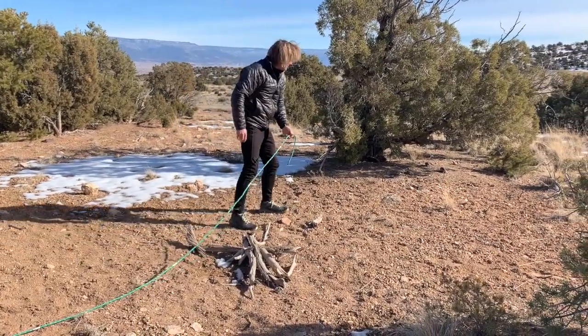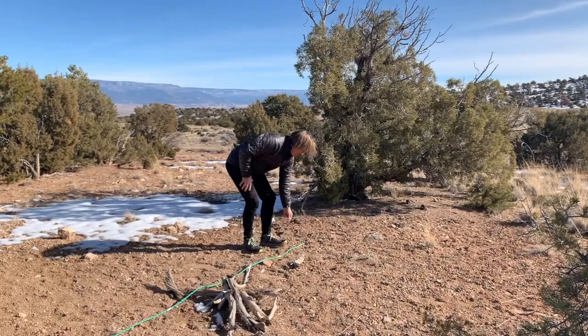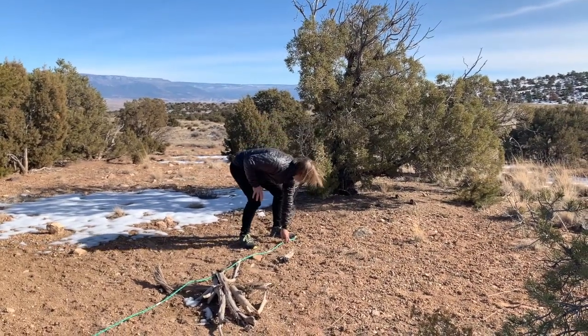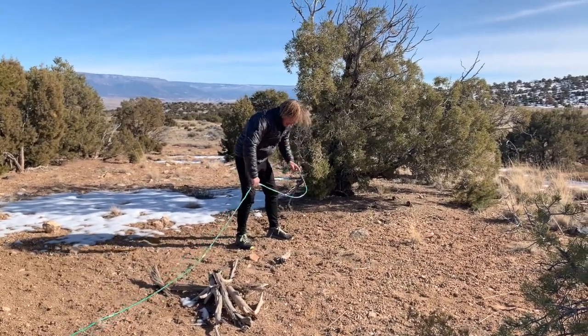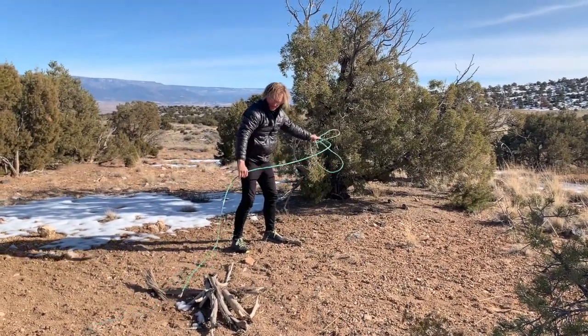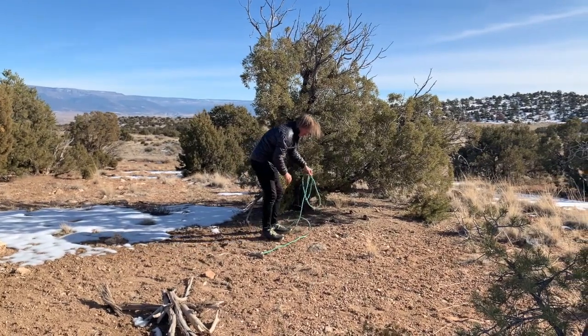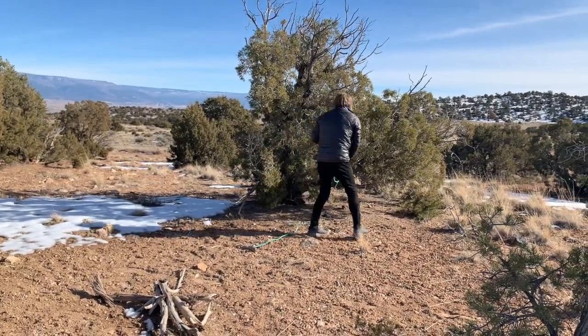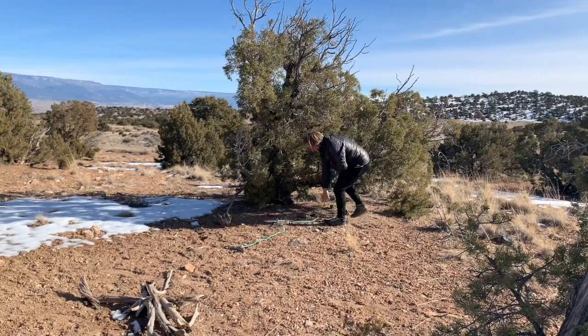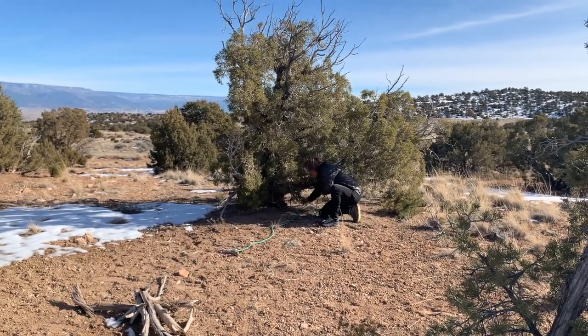That's 5 meters to here. Mark that with my foot. Next distance is, maybe I'll put this little stick here. Measuring right out to the middle of the tree. It's a big trunk on this one.